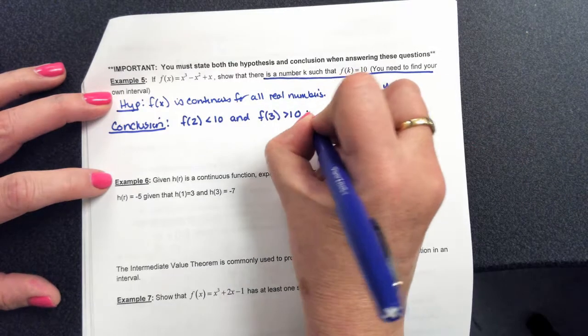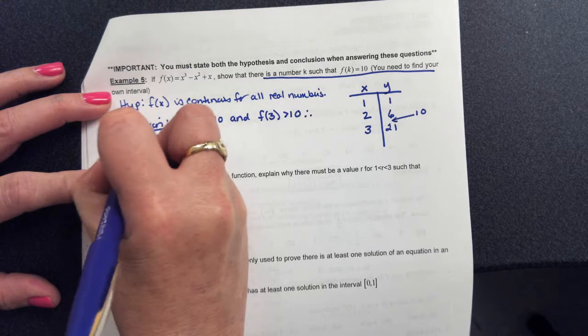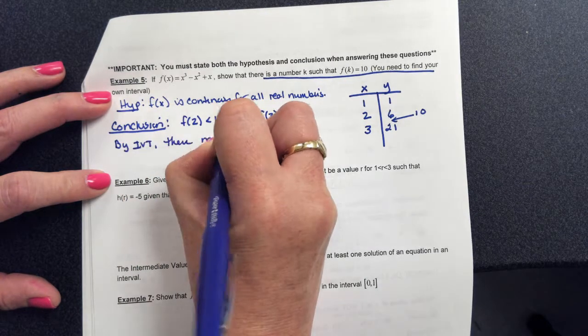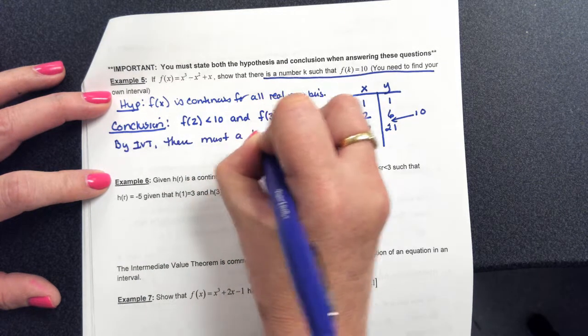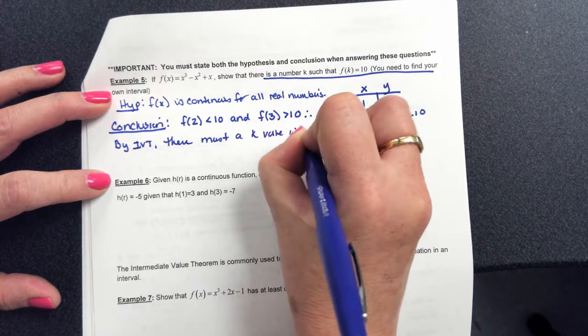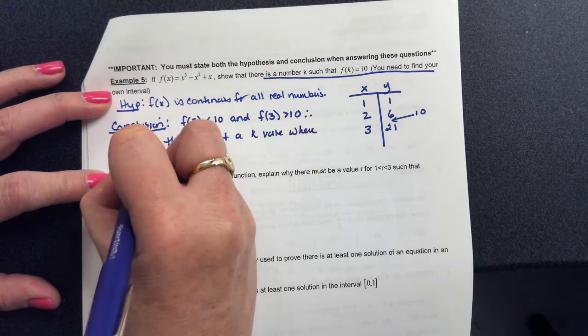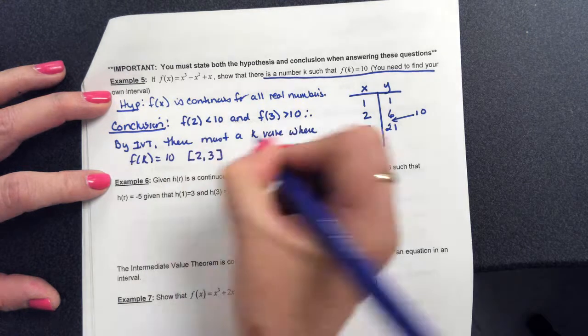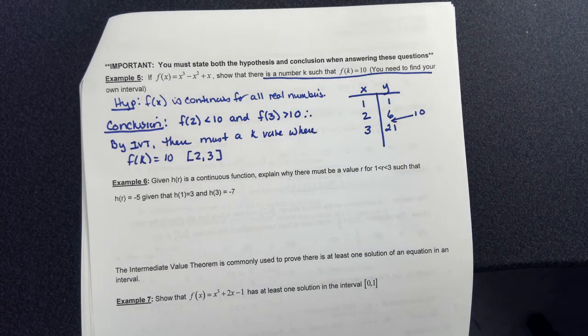So therefore, by the IVT, and again, it's okay instead of writing out, there must exist a k value where f of k is equal to 10 in your interval 2 to 3. That's your worst case scenario when they don't give you the interval. Any questions on how you state the hypothesis or the conclusion?